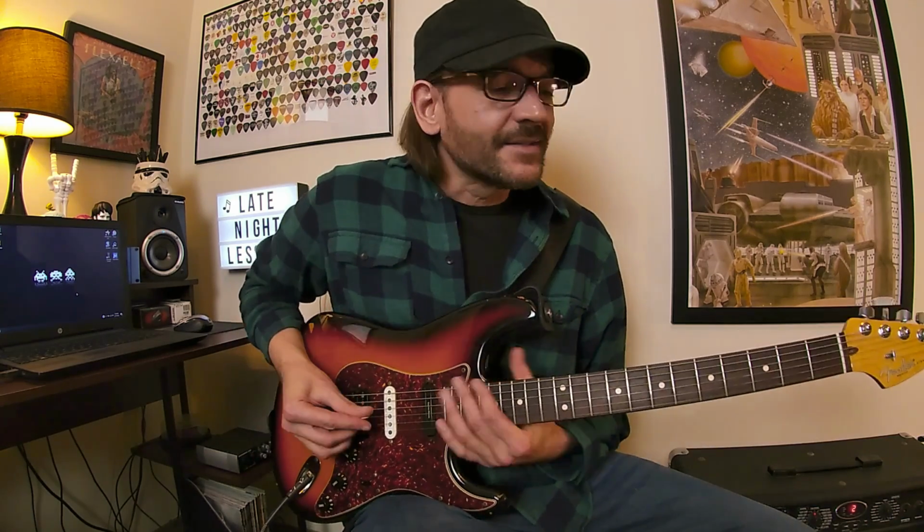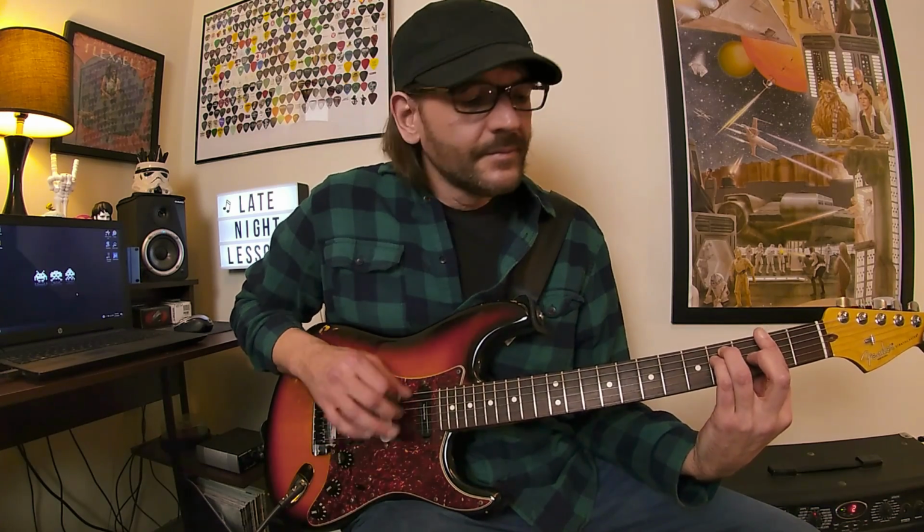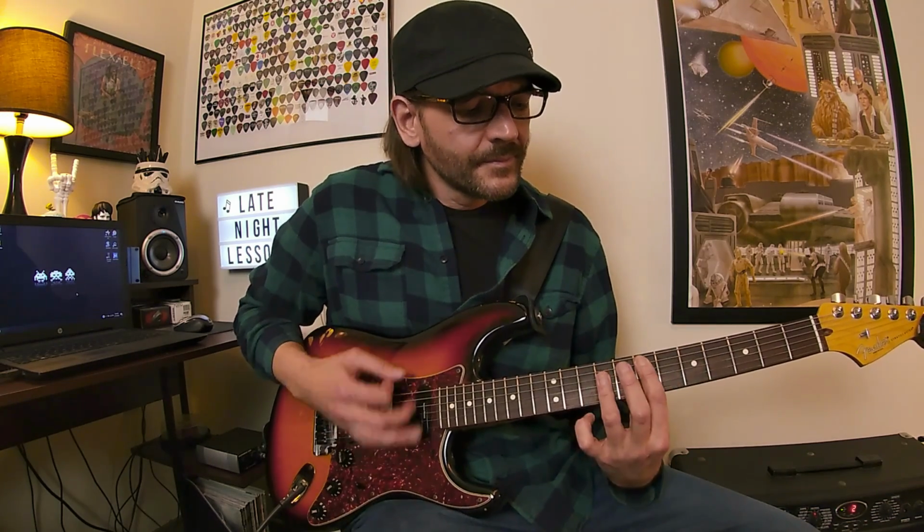Just to kick things off again, 1-6-4-5 in the key of A major, that's A major, F sharp minor, D major, and E major. And there's a gazillion ways you could arrange that 4-chord progression on the guitar. You could use bar chords like that, and you move around the neck.